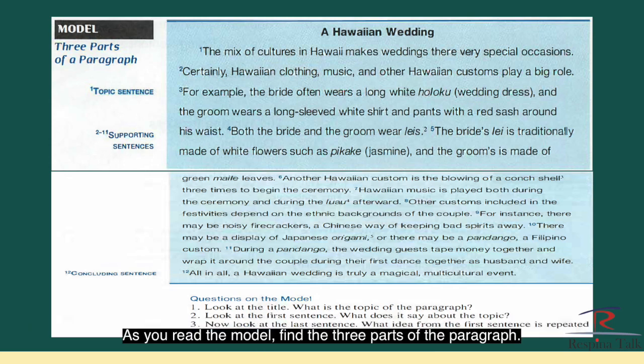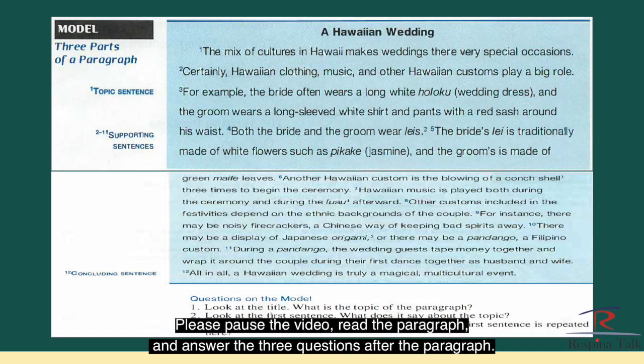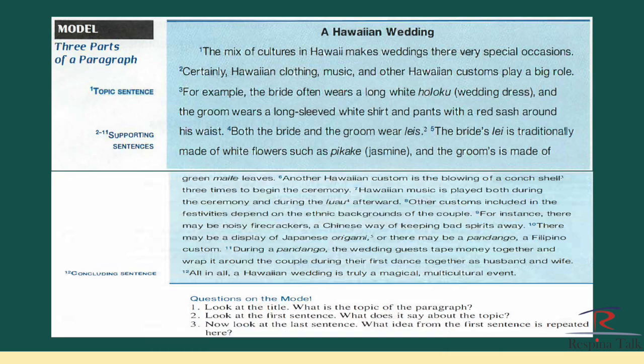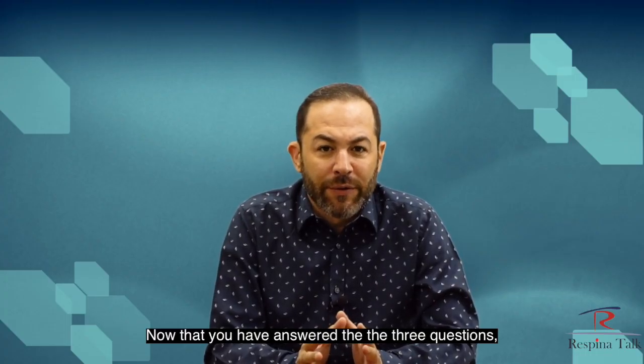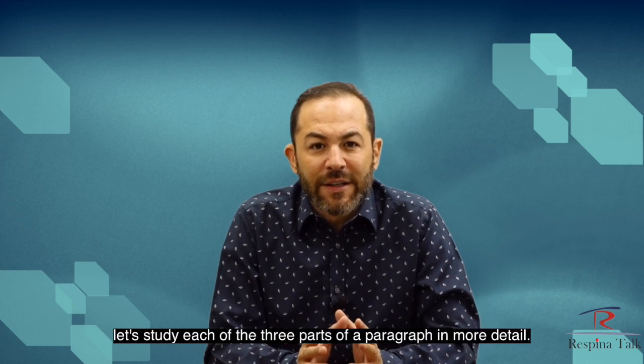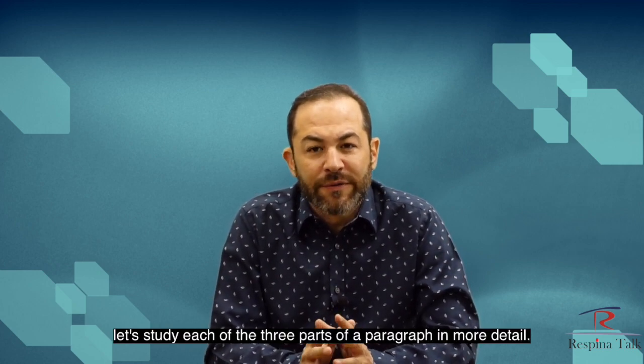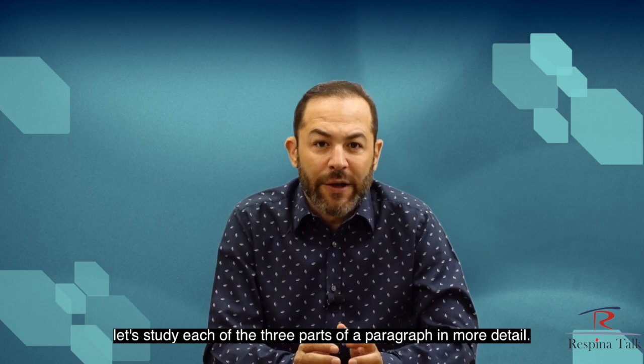Now, as you read the model, find the three parts of the paragraph. Find the topic sentence, the supporting sentences, and the concluding sentence. Now, please pause the video, read the paragraph, and answer the three questions after the paragraph. Now that you have answered the three questions, let's study each of the three parts of a paragraph in more detail.